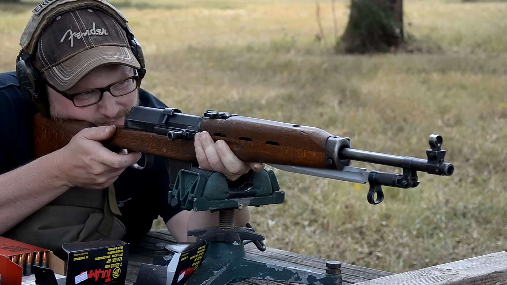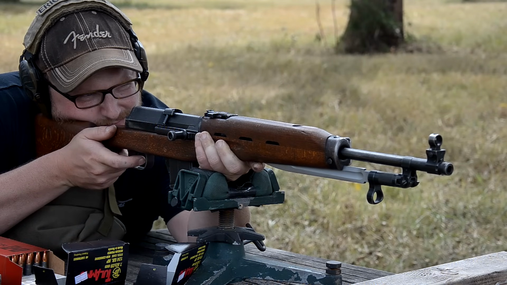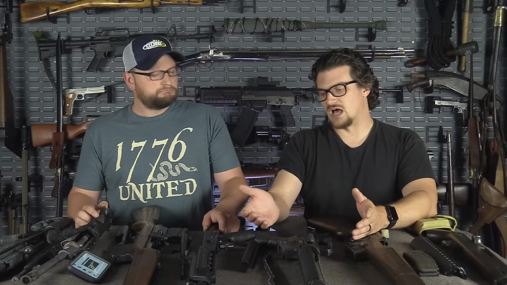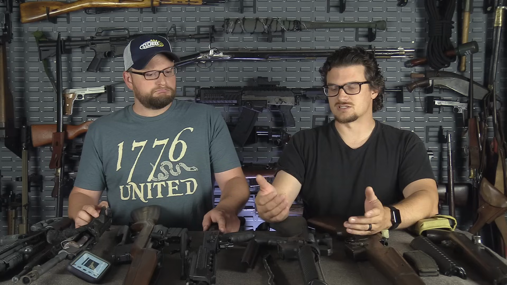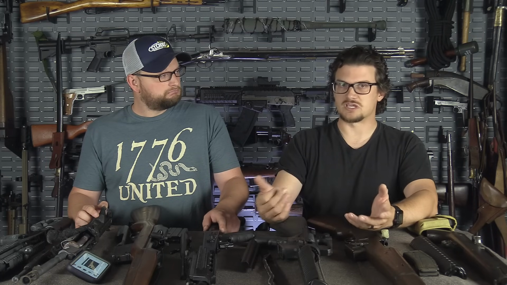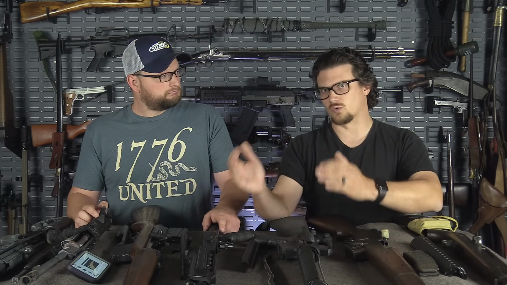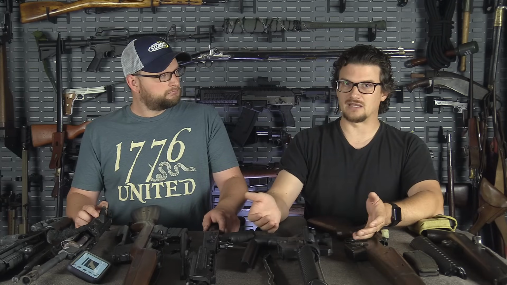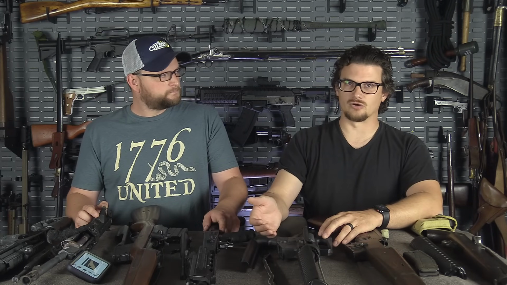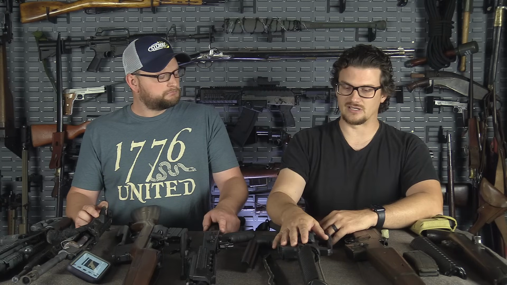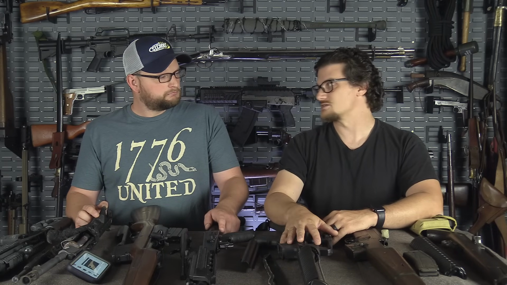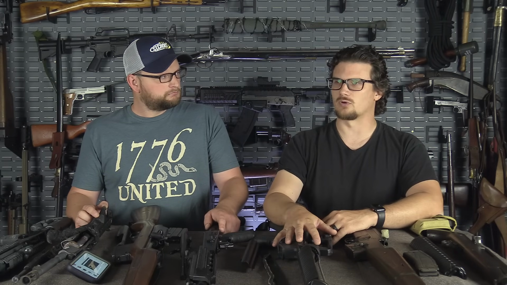And it works great. But the biggest things really, like we mentioned, are cost and reliability. Piston systems could be seen as a little bit more reliable in the long run without preventative maintenance. They can go a lot longer most of the time without routine cleaning than a DI system. But if you take care of a DI system, especially an AR, it'll serve you forever.